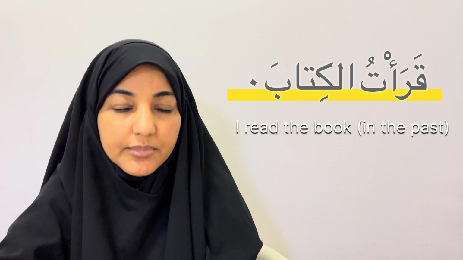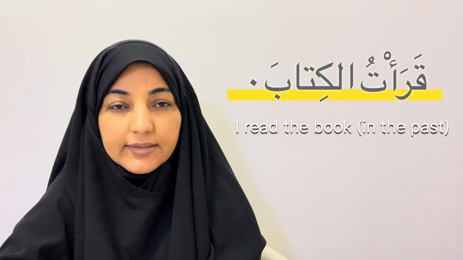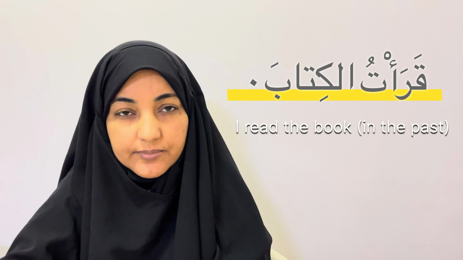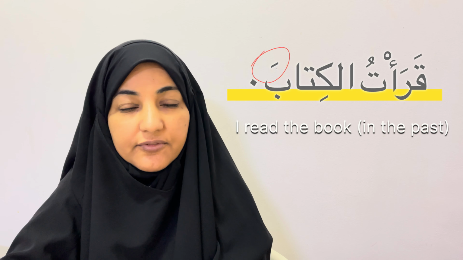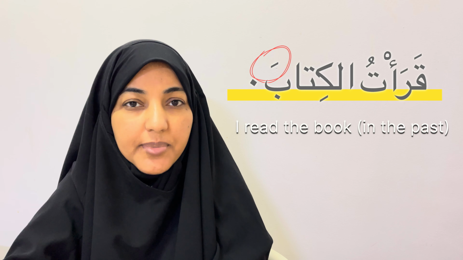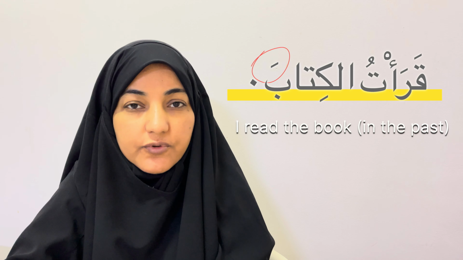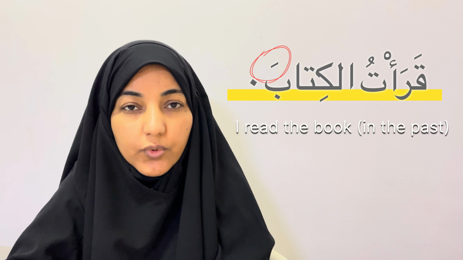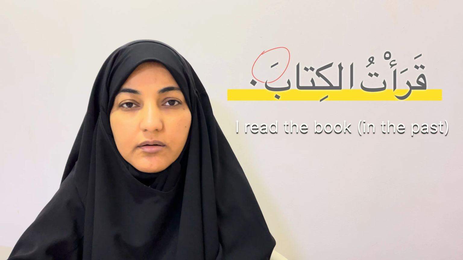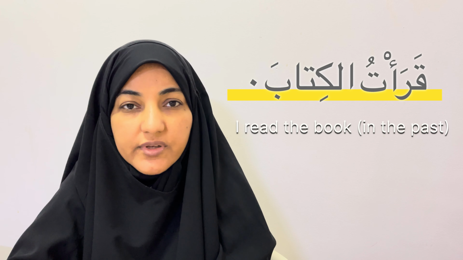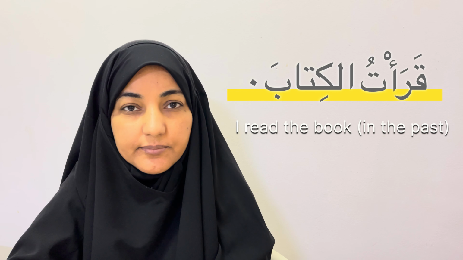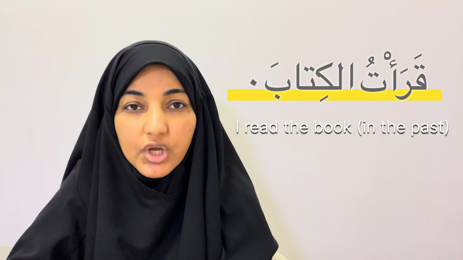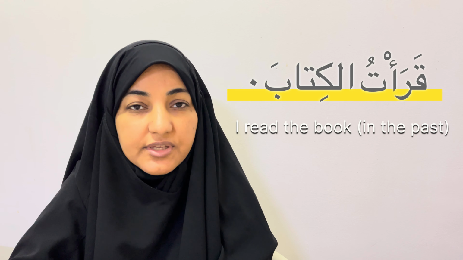For example, take the sentence قرأت الكتاب. Since al-kitab is in the object position, it normally ends in fatha, al-kitab. But if you stop at it, following the oral rule, you say قرأت الكتاب with a sukun on the last letter. It's not a strict rule, but in spoken Arabic, this is the natural way to pause on words.